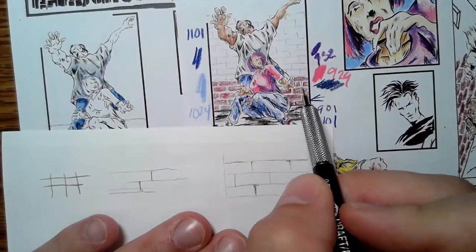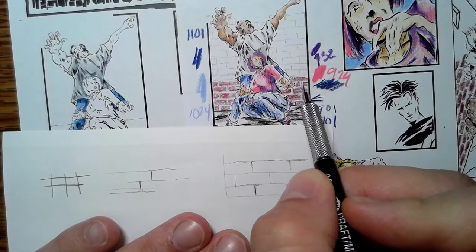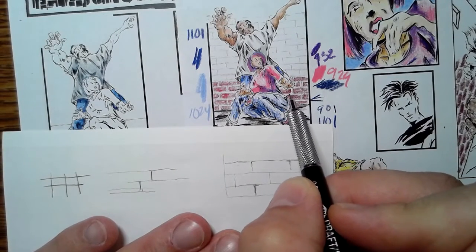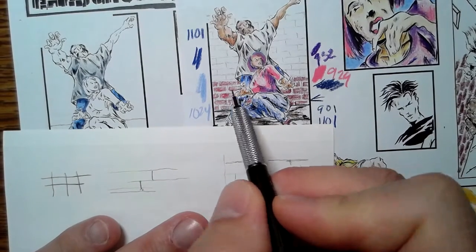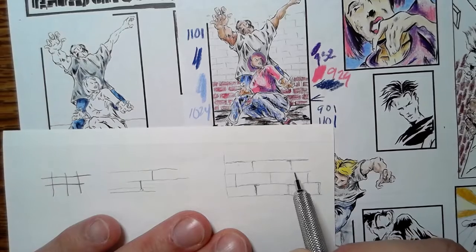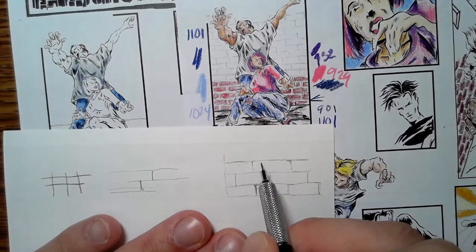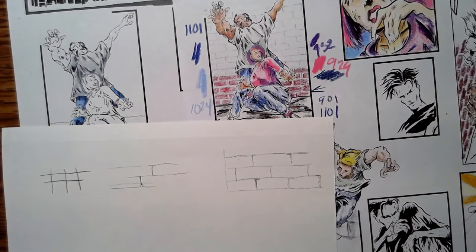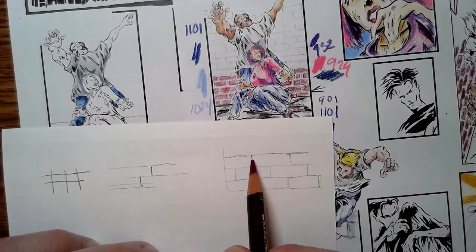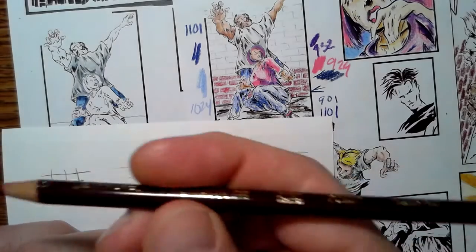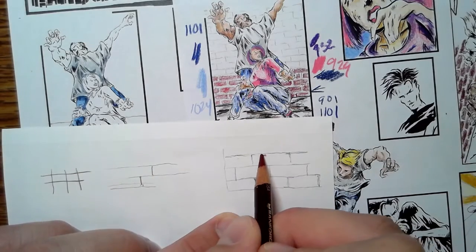Because when I go to color them, I need to make sure that I leave the mortar, which is the light stuff between the bricks, I need to leave that light. So basically my pencil lines become the mortar, and then when I put the color in, all I have to do is leave a little space, and I'm using the Tuscan Red. It's a really good brick color.